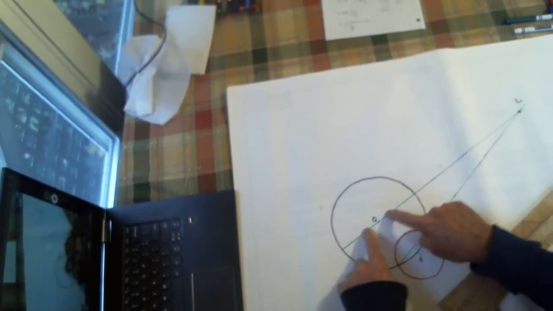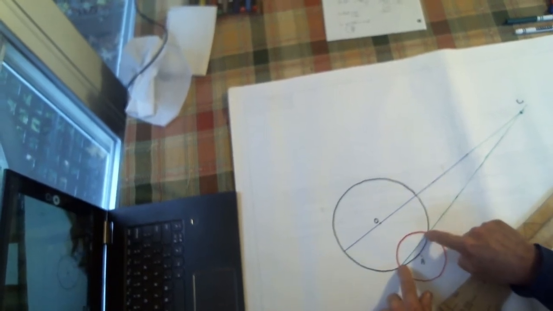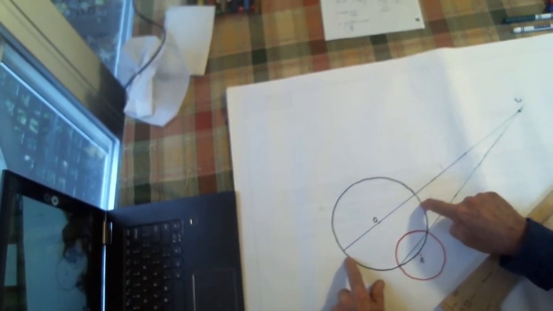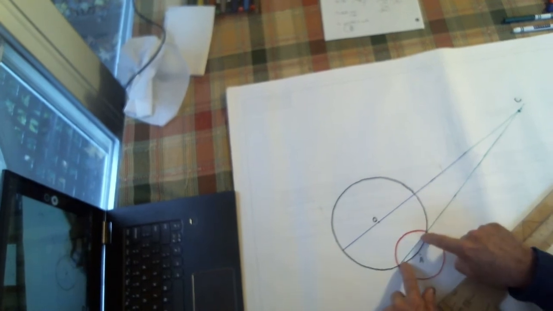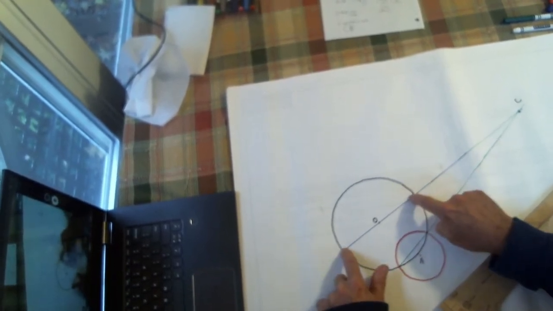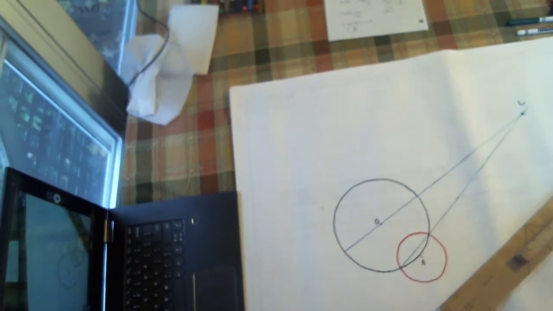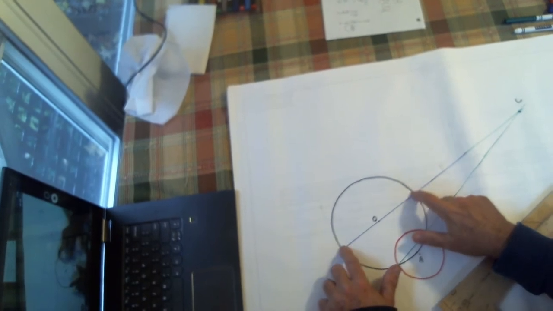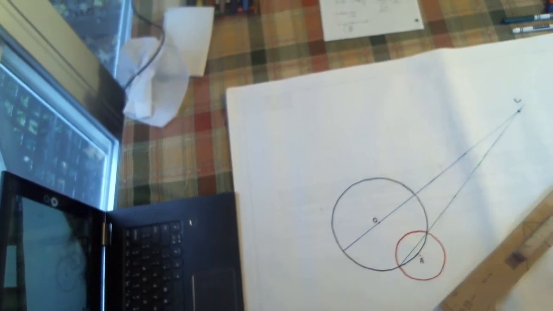It's like if we took this red circle and pulled these points further and further apart, you see this green line would become this extended diameter. So it's the radical axis because it's through the endpoints where the hyperbolic line meets the boundary circle.